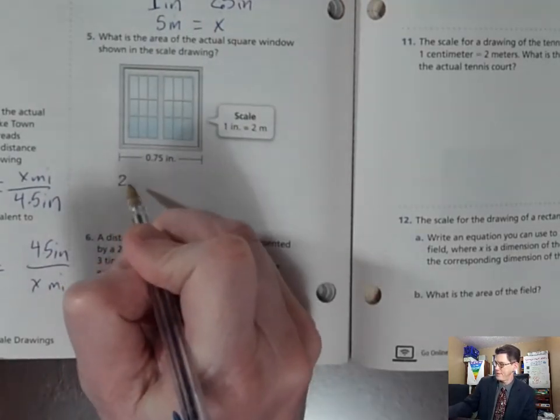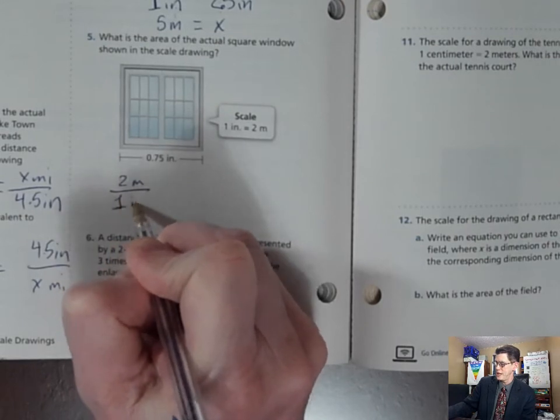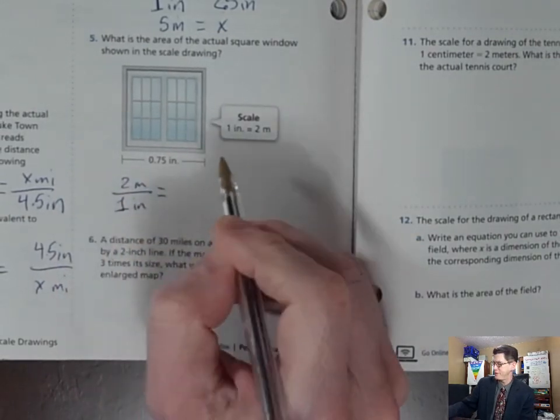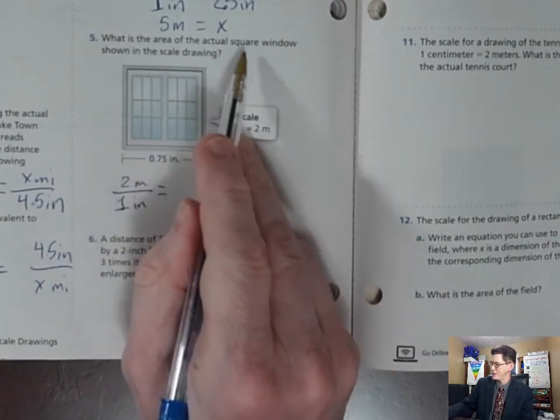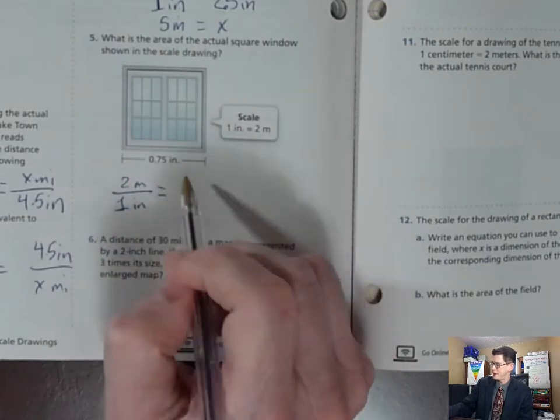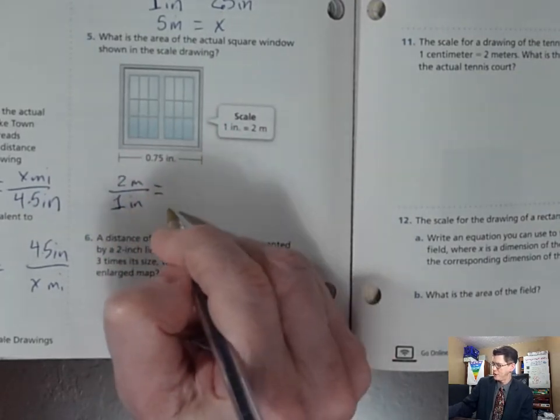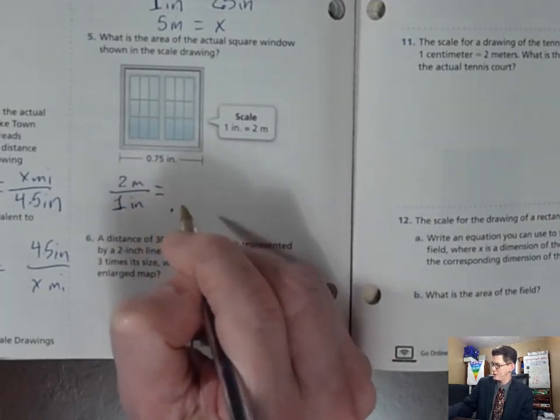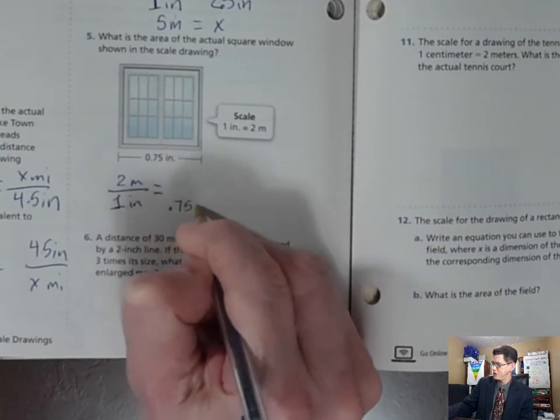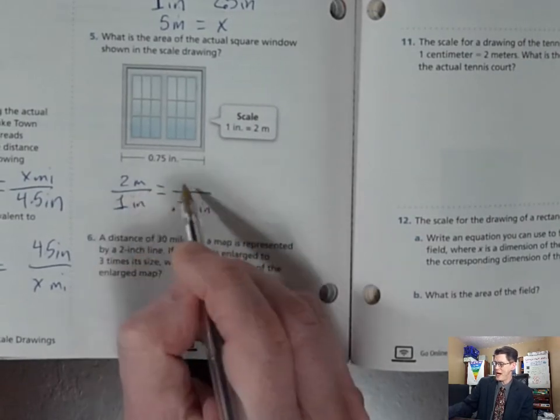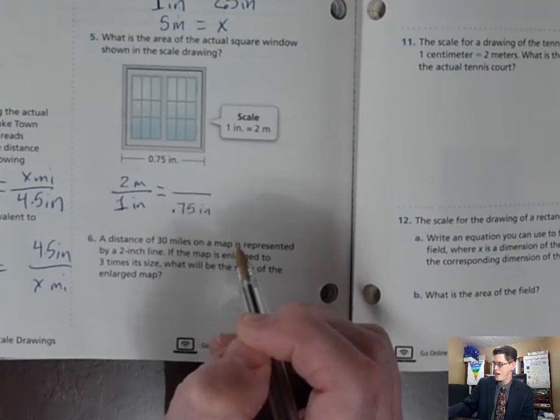Okay, if the actual is 2 meters to 1 inch, and you might have written the proportion differently, then let's see, what's the area? Let's see, the scale. This is 1 inch, so that's 0.75 inches. So it's the actual meters right here.